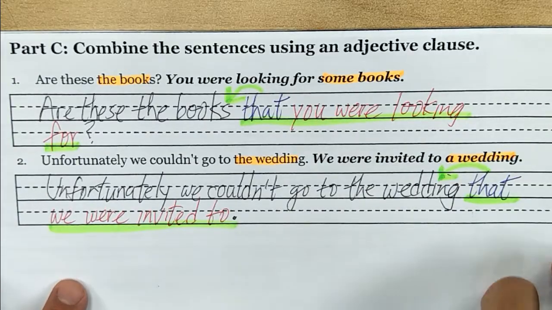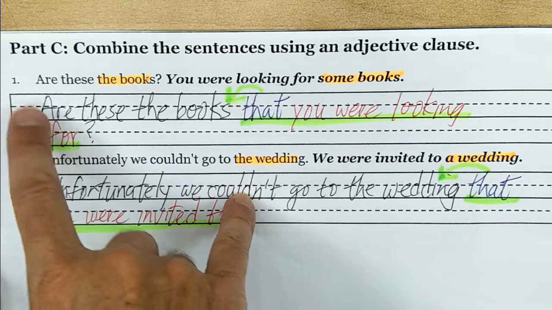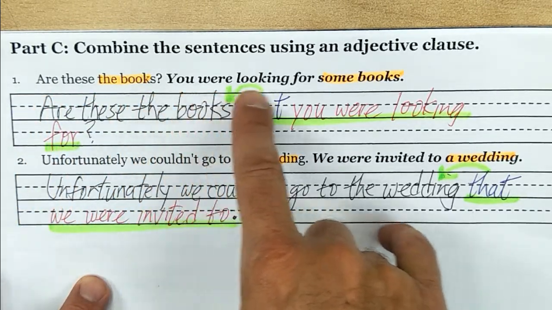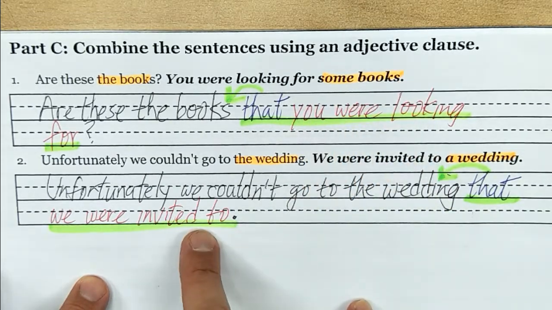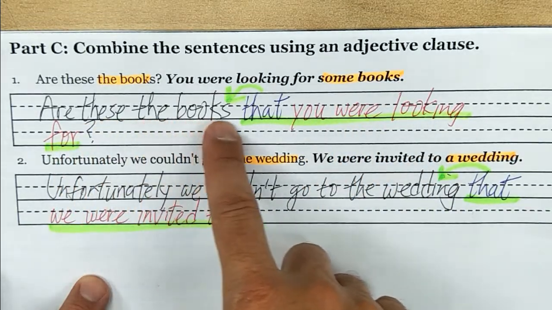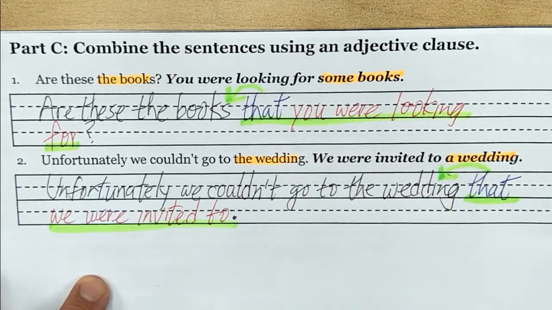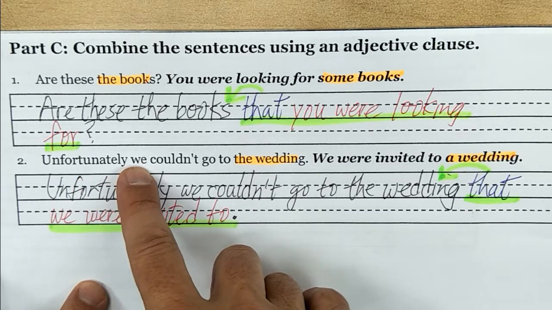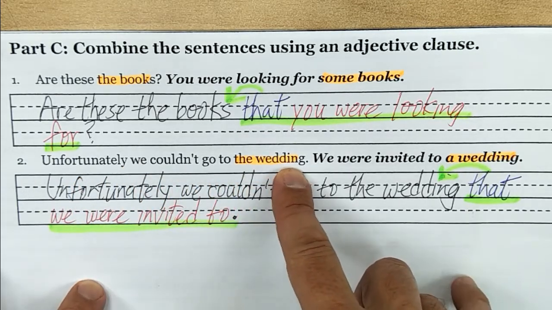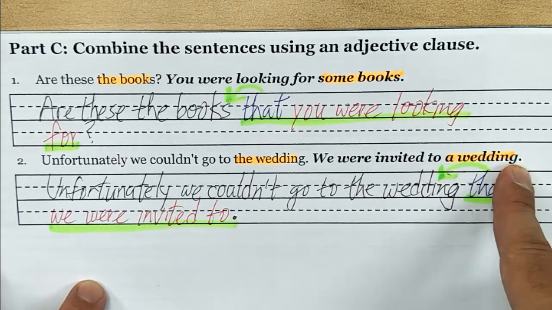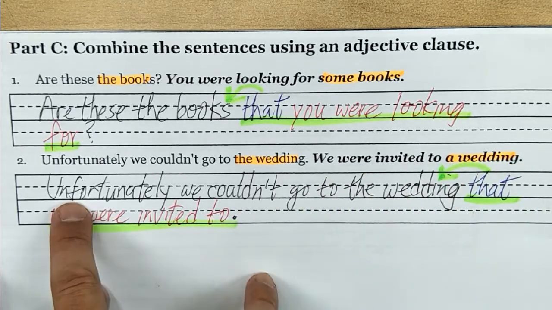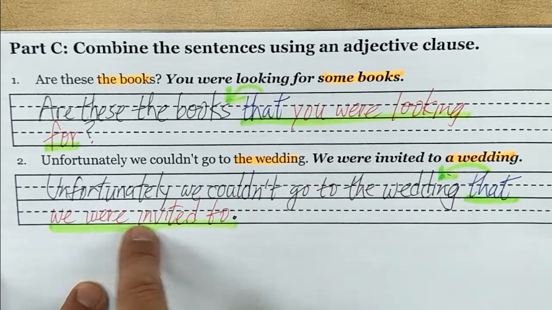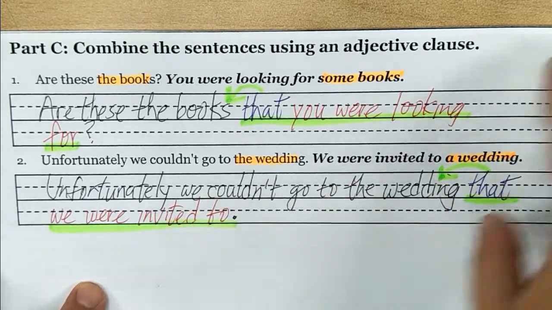All right, let's review part C. 1. Are these the books? You were looking for some books. Better. Are these the books that you were looking for? That's a better sentence. 2. Unfortunately, we couldn't go to the wedding. We were invited to a wedding. Combine them. Unfortunately, we couldn't go to the wedding that we were invited to. That's a better sentence.